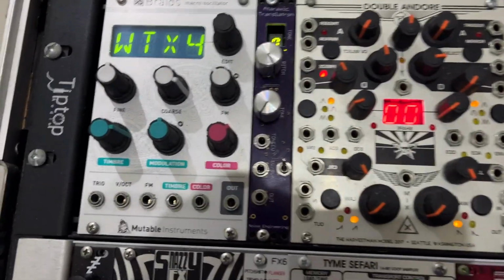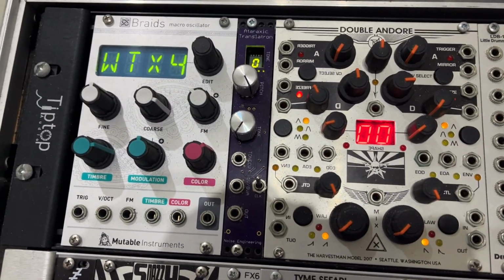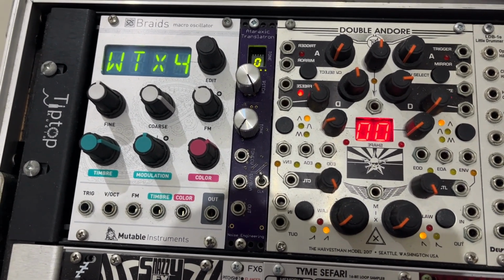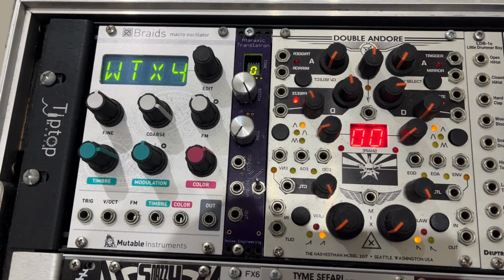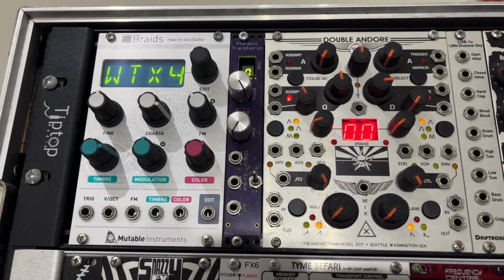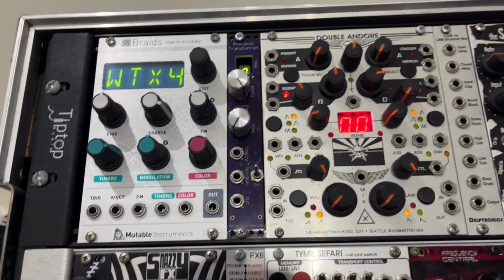Right next to it is the second voice in the system. It's hard to read it here. It's that little thin purple one with 2 silver knobs. Its name is Ataraxic Translatron, but really it's just a video game only sound source. Let's listen to that.